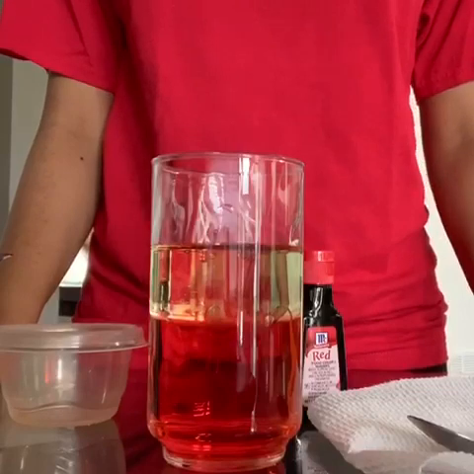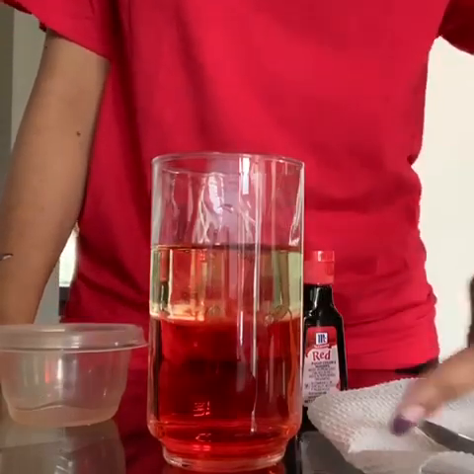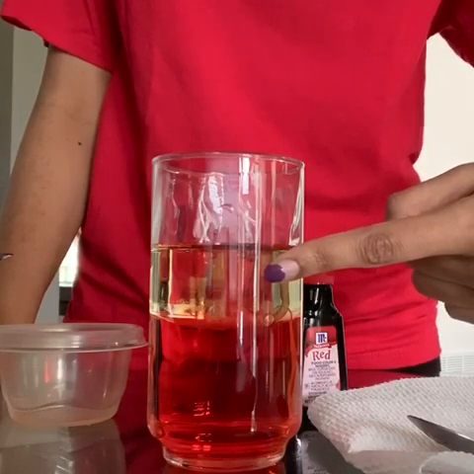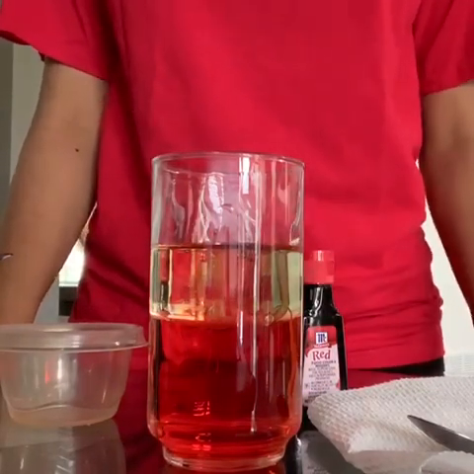Okay, so the oil and water didn't mix. You'll notice that the dark red layer is the water and that the light yellow layer is the oil. So why did this happen?